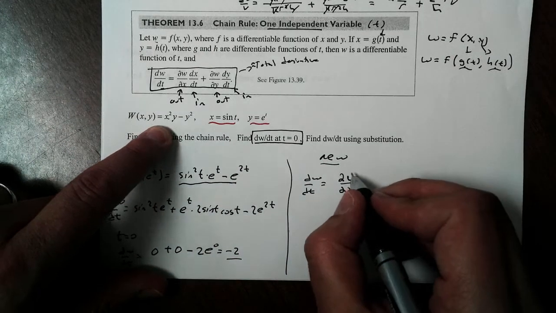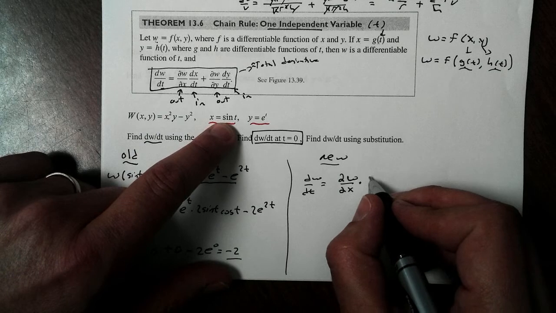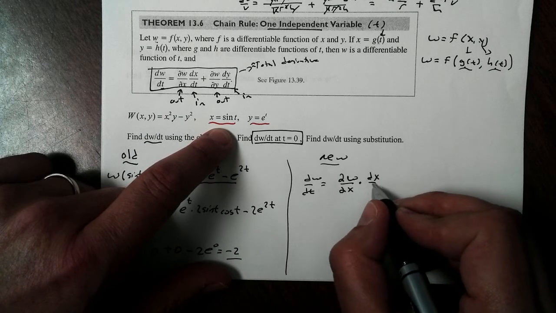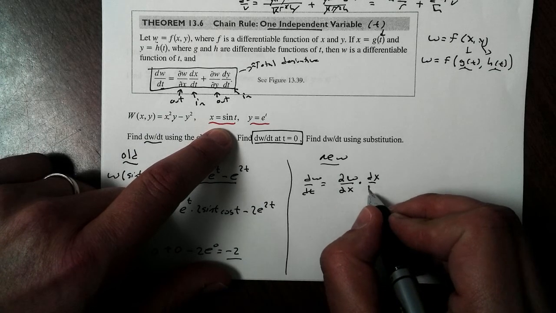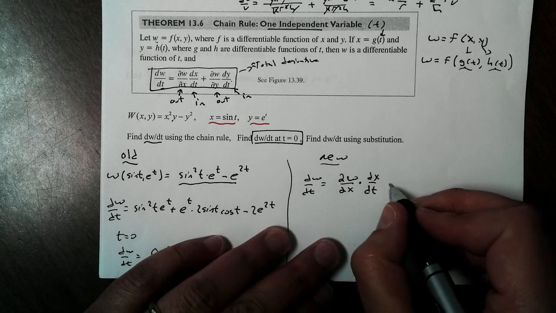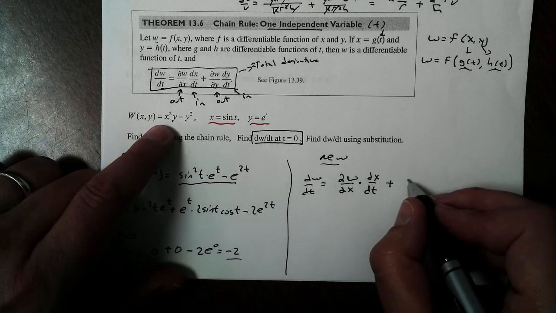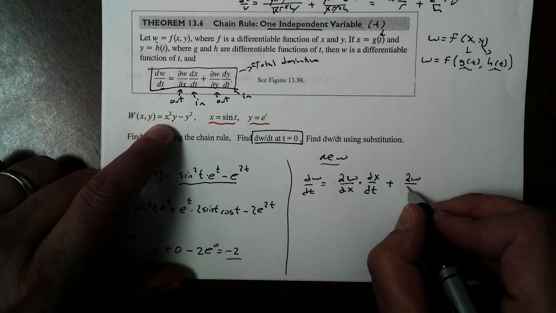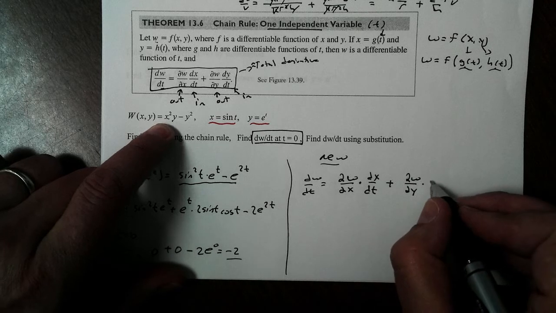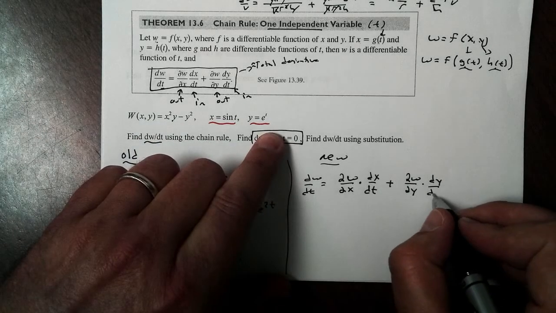So now that's my derivative of my outside, and now I'm going to take the derivative of my inside, which is the derivative of x with respect to t. Plus, and I do the same thing with my y. So now I'm going to take the partial of w with respect to y times, now I've got to take my derivative of y with respect to t.